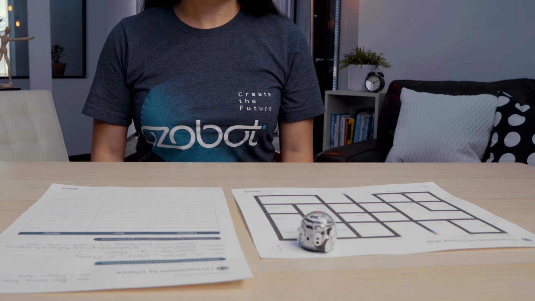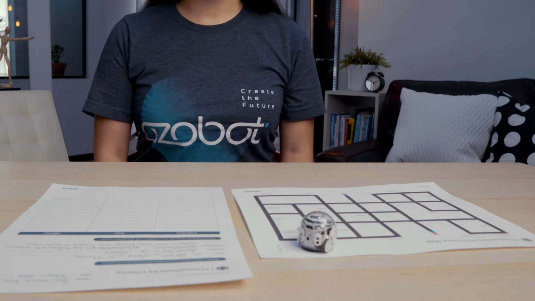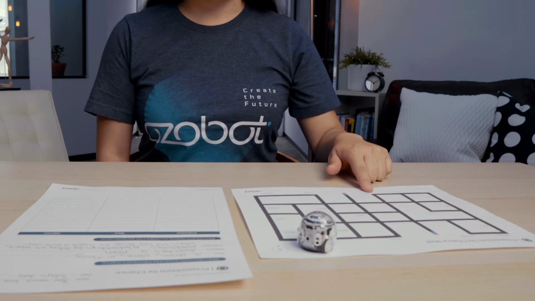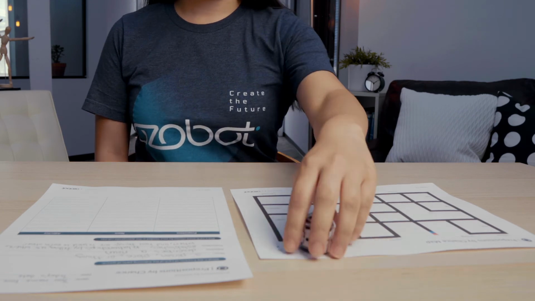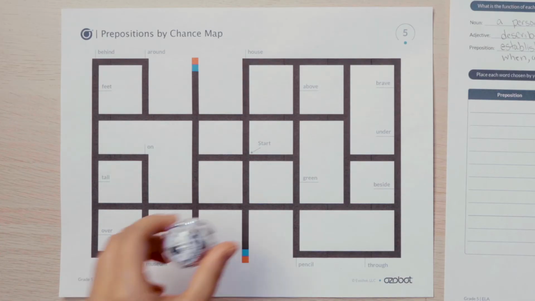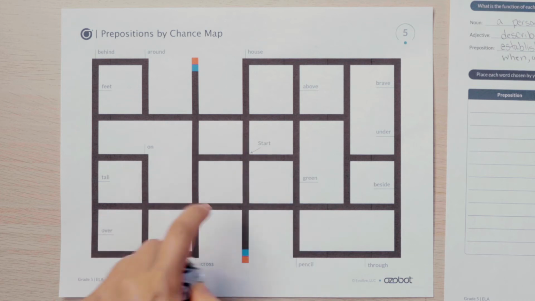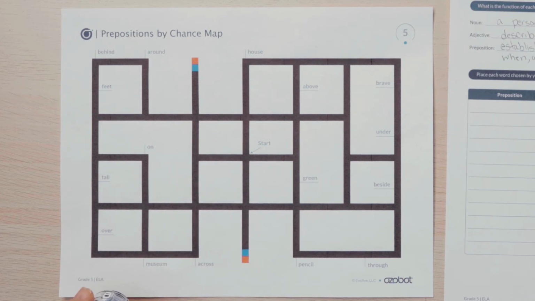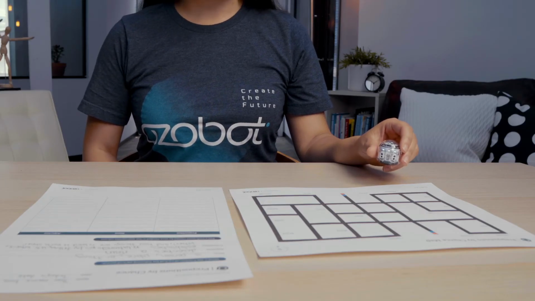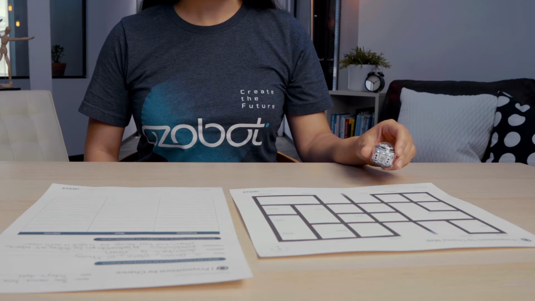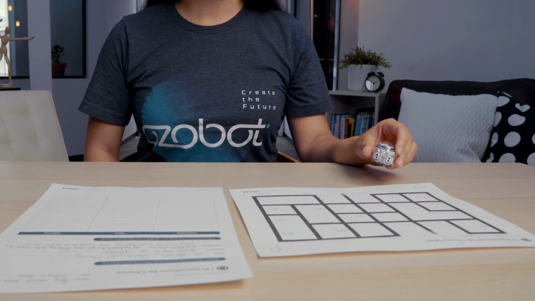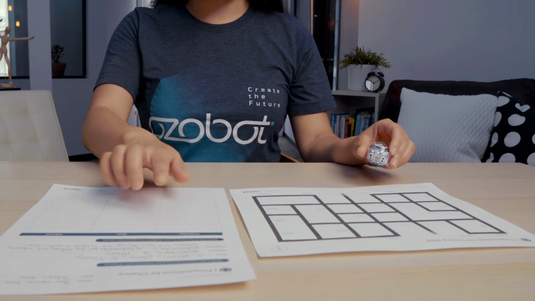Now for the most fun part of our activity. Find your prepositions by chance activity map. Grab your Ozobot and turn it on and place it in the middle facing any direction. Ozobot turns randomly at intersections, so you'll never know where it's going to go. When Ozobot comes to a word, decide whether that word is a noun, adjective, or preposition, and write the word in the appropriate column on your activity sheet.